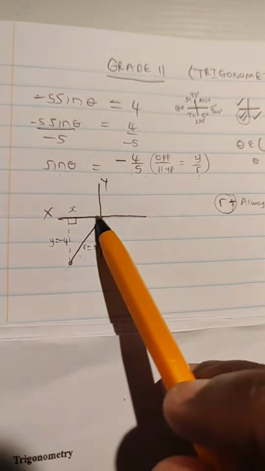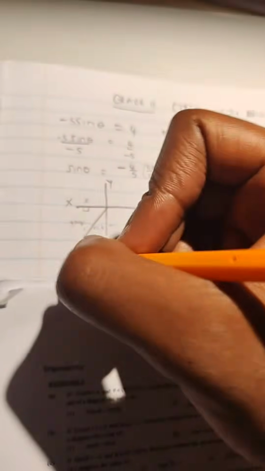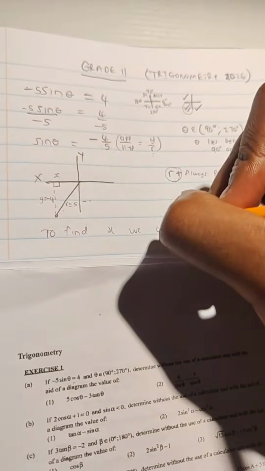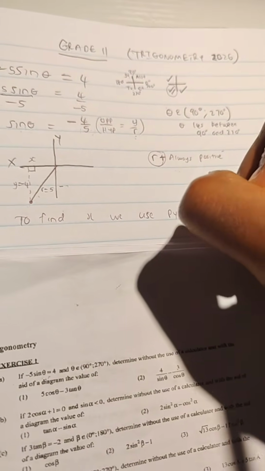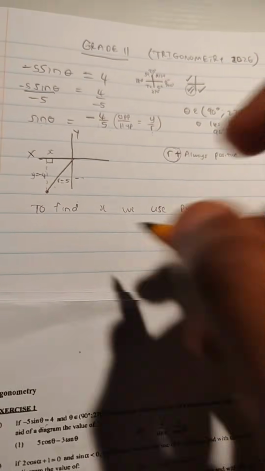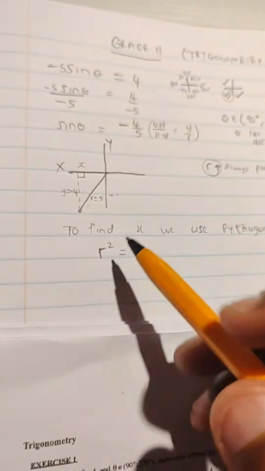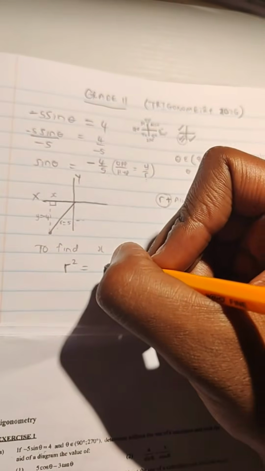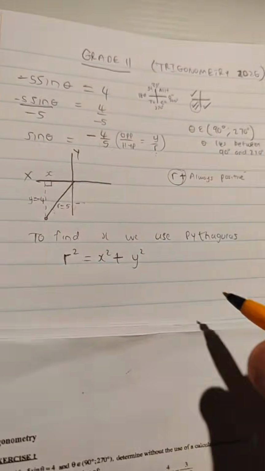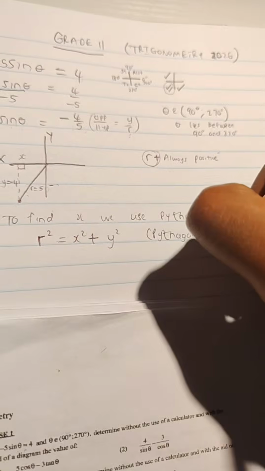Now we need the value of x to complete our right angle triangle. What do we use to find x? Pythagoras. So the square of the hypotenuse side, which is r, is equal to the sum of the squares of the other two sides. That, guys, is the theorem of Pythagoras.